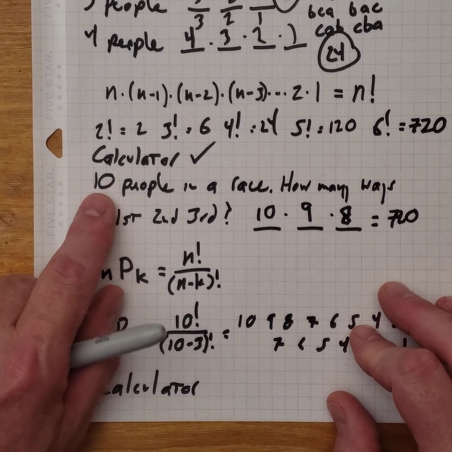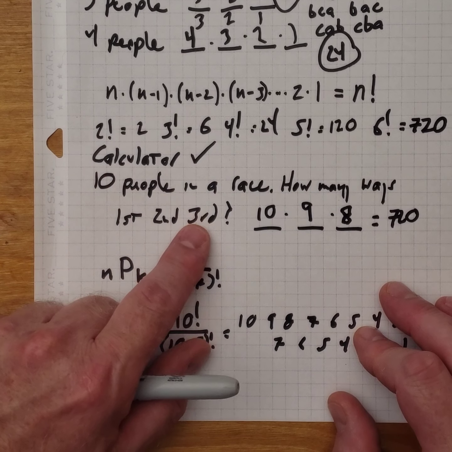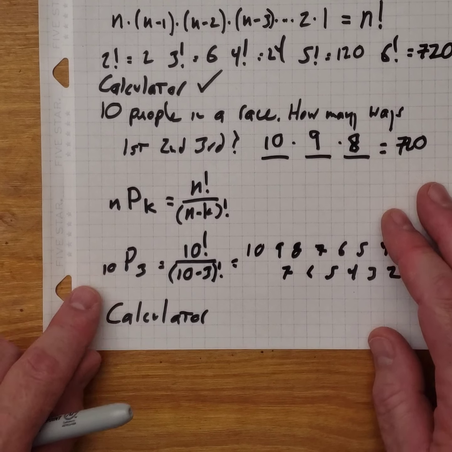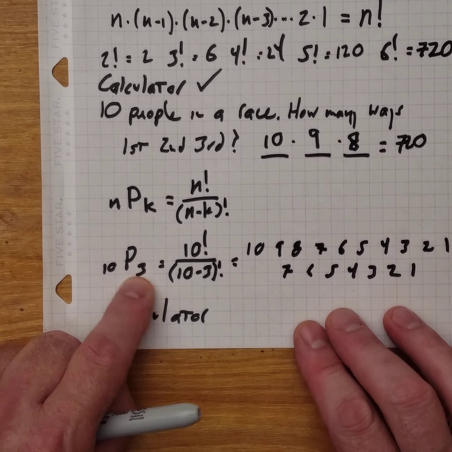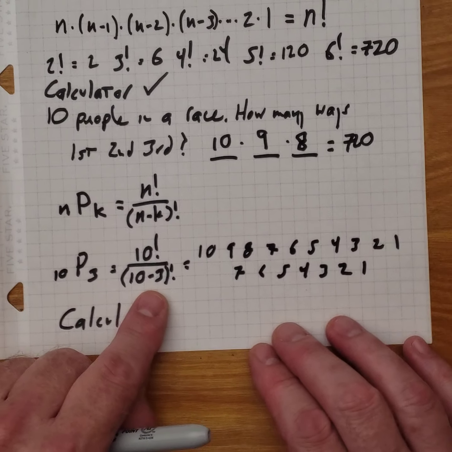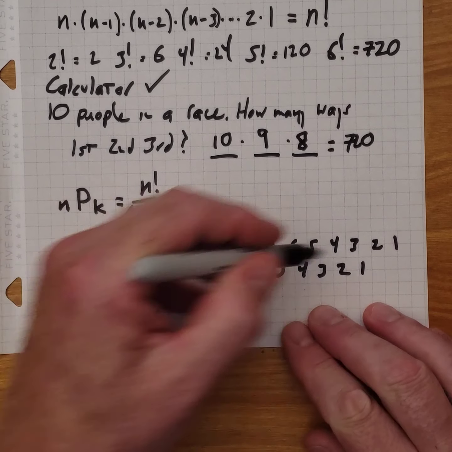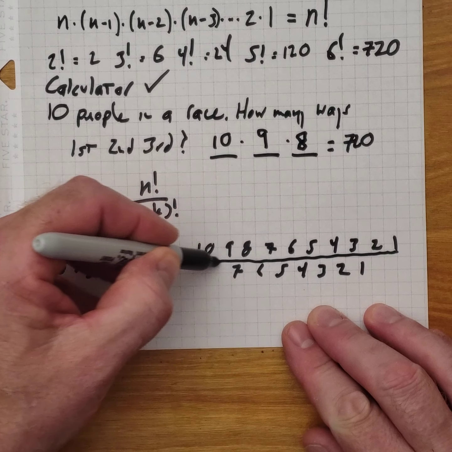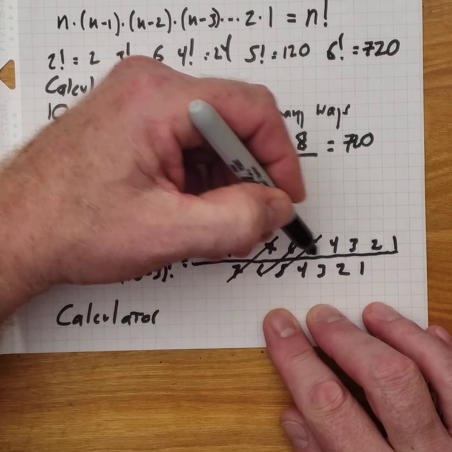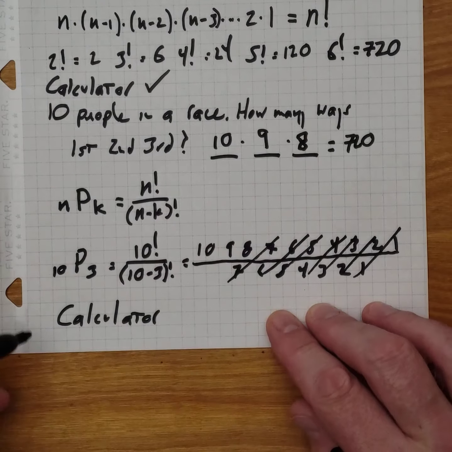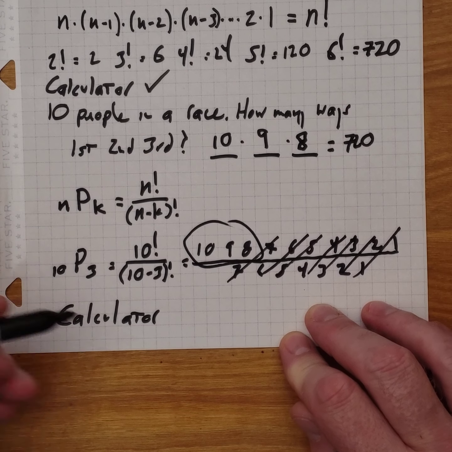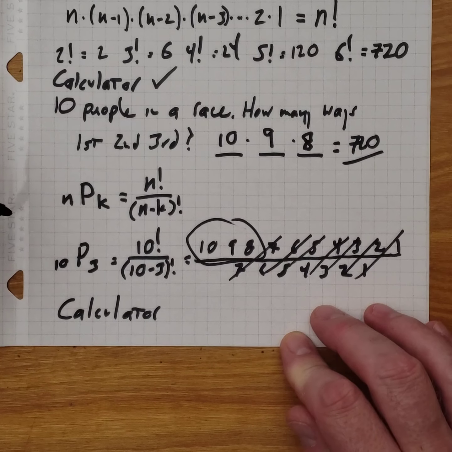So in this case that we just looked at, 10, and we're finding 3. So 10 permutations 3. That is right here. We're going to do 10 factorial over 10 minus 3 factorial, which is 7 factorial, and that gives us this nasty thing here, which is really a lot. But of course, what's going to happen is the 7, 6, 5, 4, 3, 2, 1 are going to cancel, and that just leaves us with the 10, 9, and 8. Okay, and that's where we get our 720 from before.